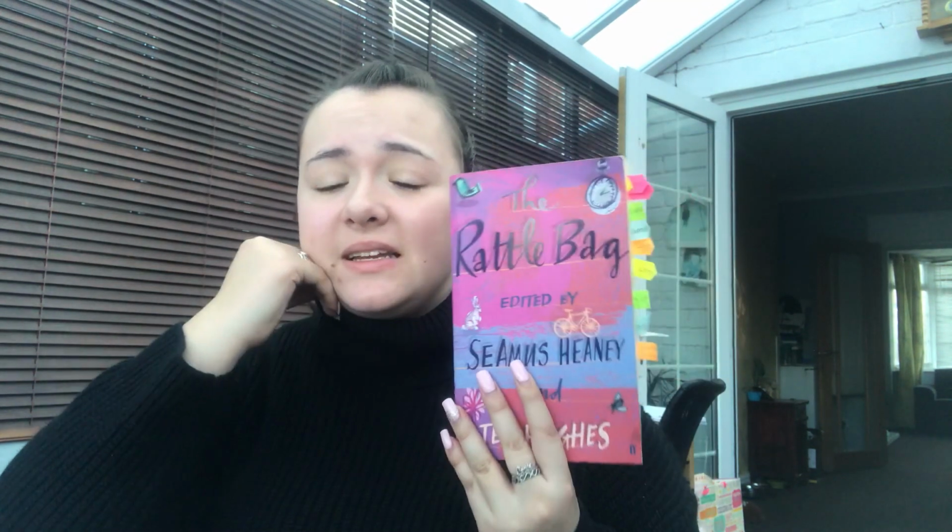Okay, so this next one is kind of on the lines of Money, but kind of not for what's in it, just because of what it is. It's called The Rattlebag, and it's basically just a selection of poetry, and I hate poetry. Like, I know I'm an English lit student, I shouldn't hate poetry, but poetry is one of the things that I don't enjoy reading. I will prefer a good novel or a good biography or autobiography, but poetry's not a big fan.